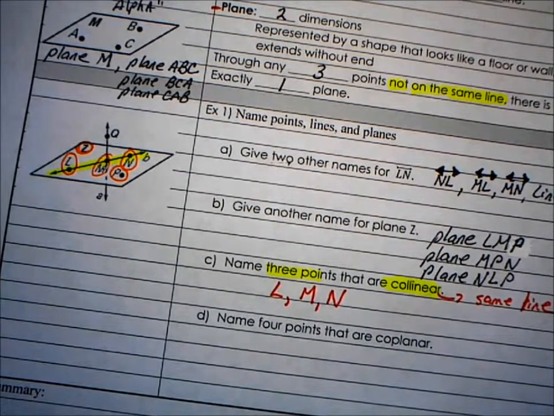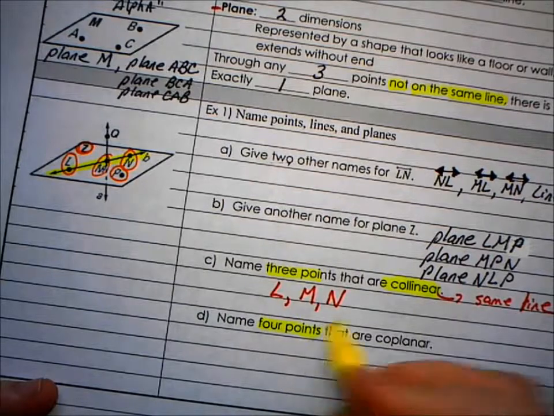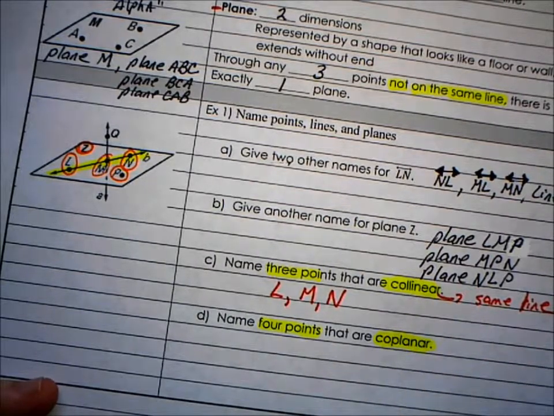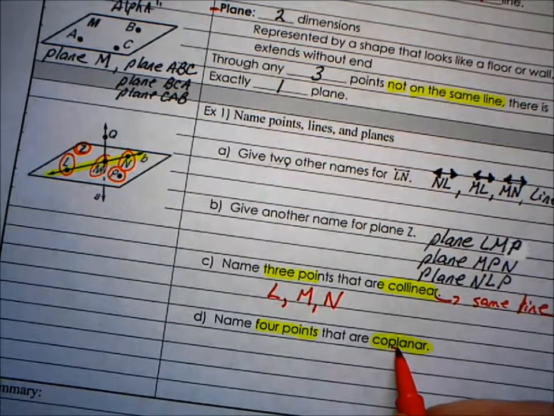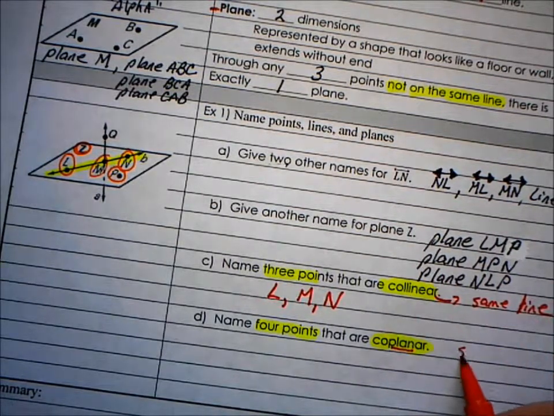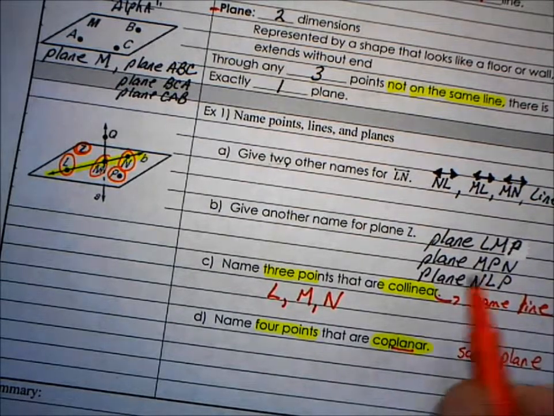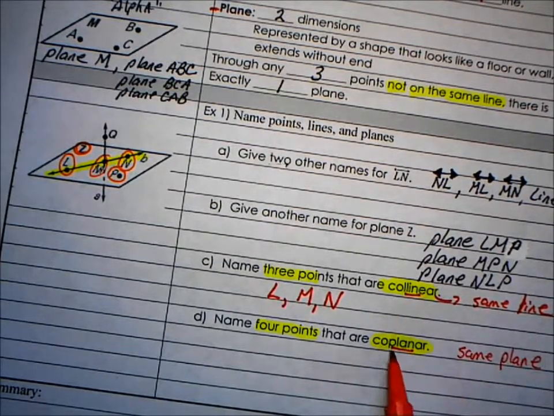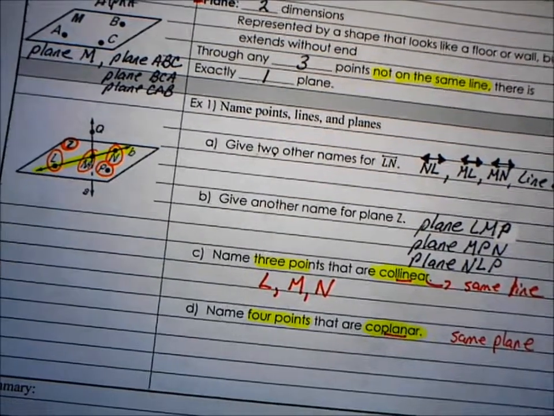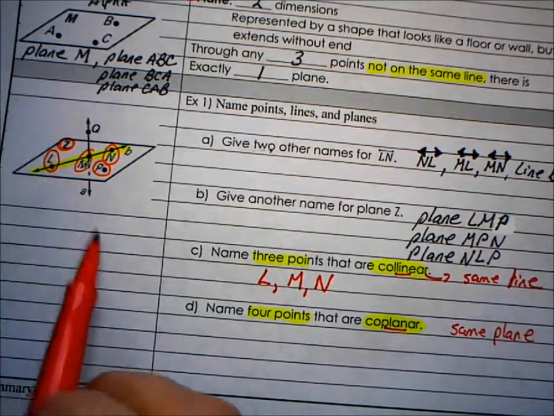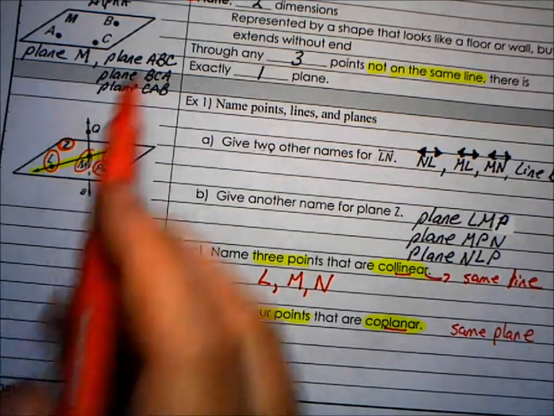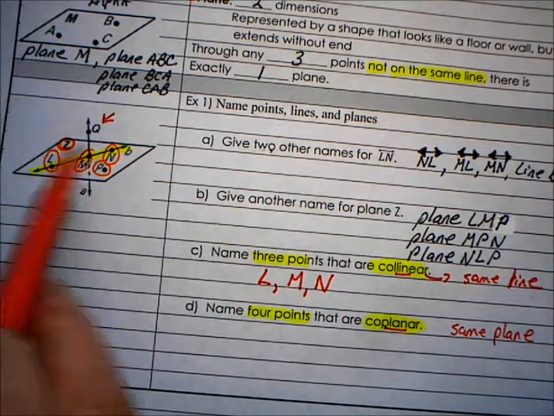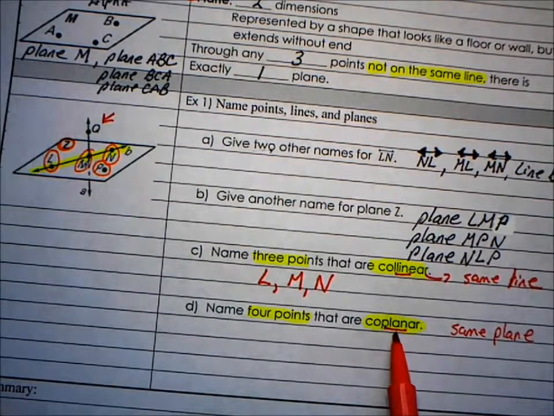Okay. Then I have 4 points that are coplanar. Remember, coplanar is similar to collinear. Inside here it has the word plane, so that means they have to be in the same plane as all the others. This one was collinear, same line, coplanar, same plane. So if I'm looking at the plane, I have 4 points circled already. Q is outside of the plane, so it is not a coplanar point.